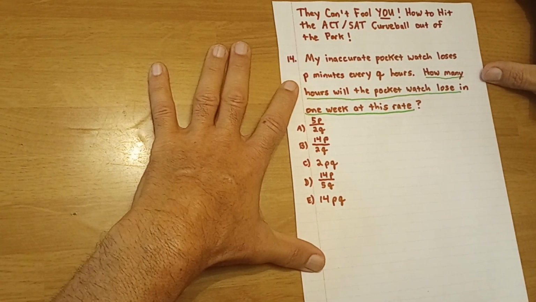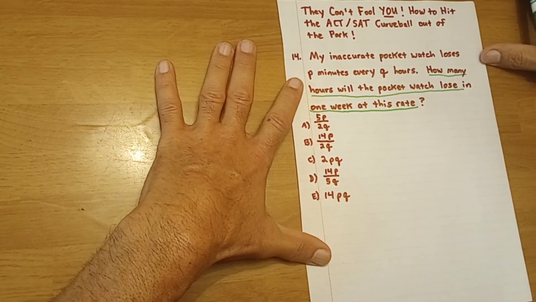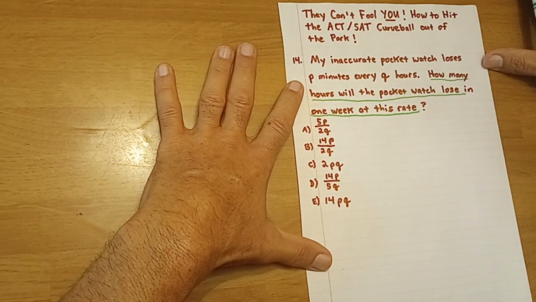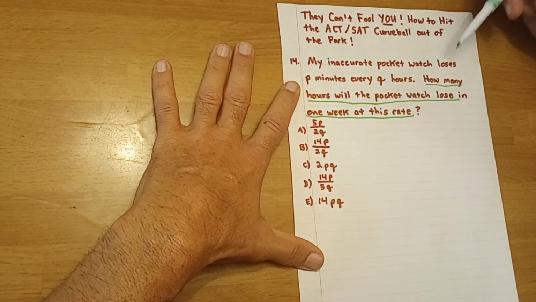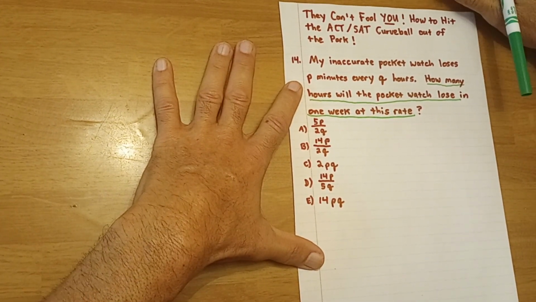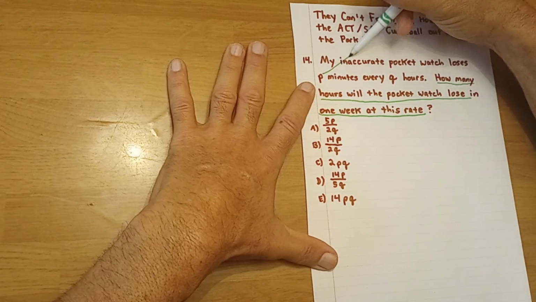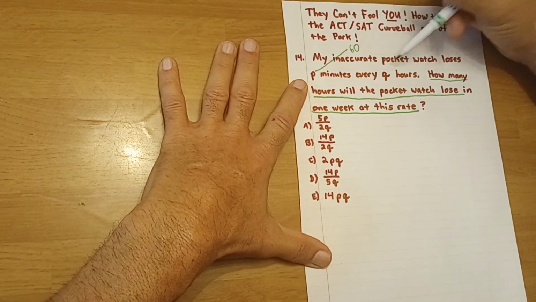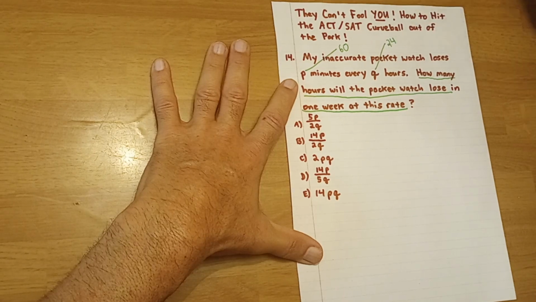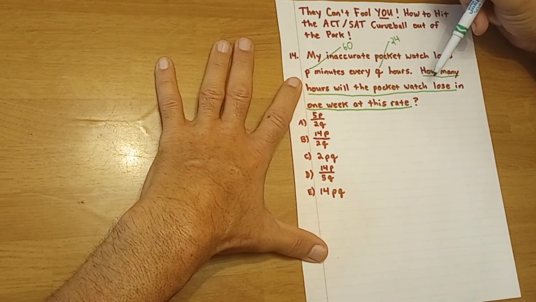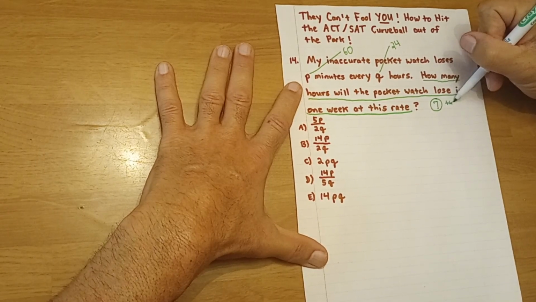We're going to plug in. And we could plug in any positive values for P and Q, but obviously certain values will make the problem a lot easier than others. For instance, I could say the pocket watch loses 37 minutes every 52 hours. How many hours will it lose in a week at this rate? But that doesn't make the math simple. So what I'm going to do here is say the pocket watch loses 60 minutes every 24 hours, okay? So it essentially loses an hour a day. So at this rate, how many hours will the pocket watch lose in a week? Well, clearly it will lose 7 hours, okay? That's our target answer, 7.